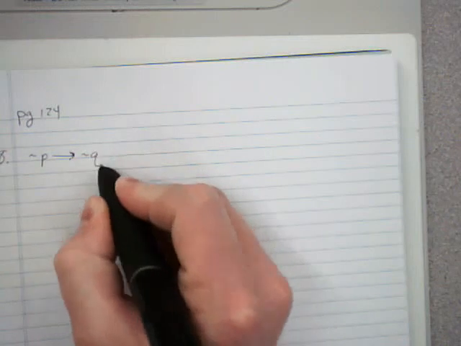Is there a test number? The test will be, so here's how the test will look. If you look at number 8, it says you want to construct a truth table for not P and not Q, if then not Q. You want to construct a truth table for that.